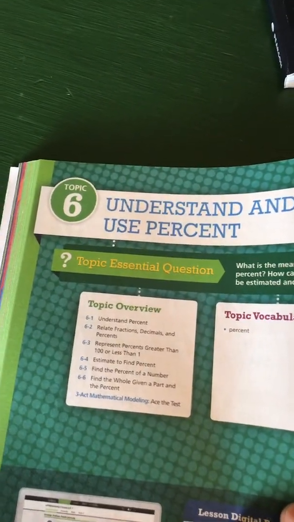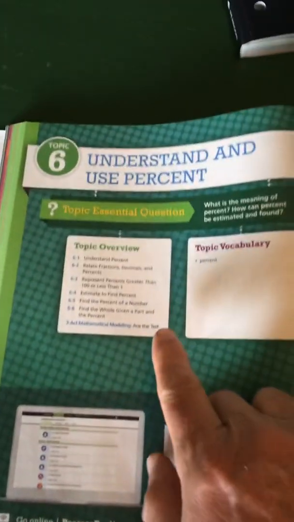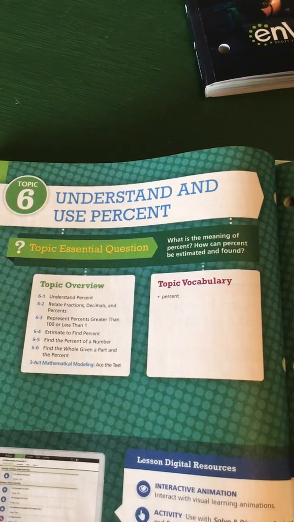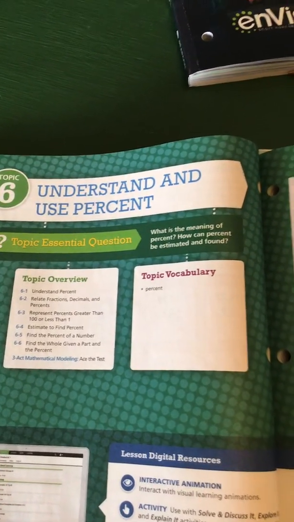This is Mr. Power. We're actually going to use our book. So if you find your math book, I'm going to flip it around here. We're going to be doing topic 6. I'm on page 330. We're going to work on chapter 6 or topic 6 starting this week, and we'll probably spend a couple weeks on percents. So I'm just turning a few pages here.